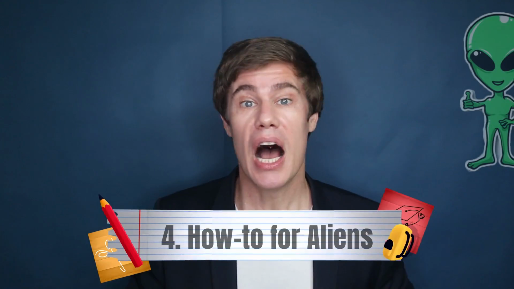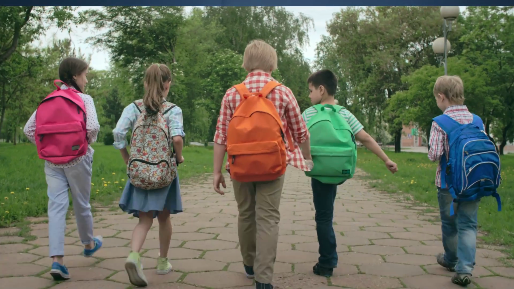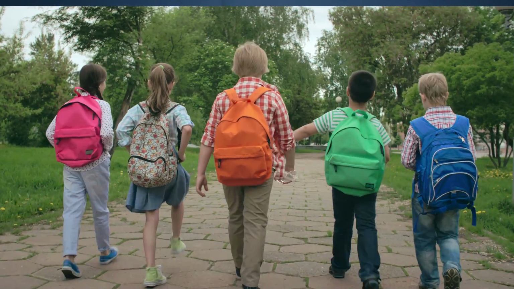Number 4. A how-to paragraph for aliens. Students have to write clear instructions for an alien to impersonate them. For example, write clear instructions for the alien on how to go to school in the morning. The alien should be able to impersonate you exactly without getting caught.